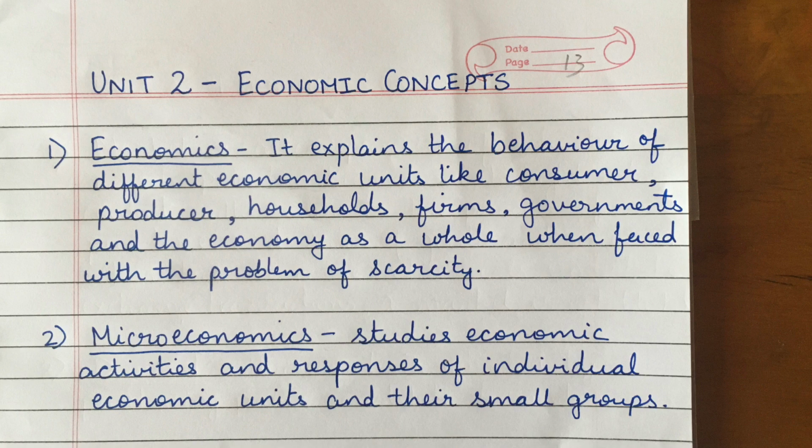Scarcity is the root of all economic activities. The concept of scarcity finds expression in two basic facts of economics. One is unlimited wants or ends, and the second is scarce resources or means. Scarce means not much availability of the resources.